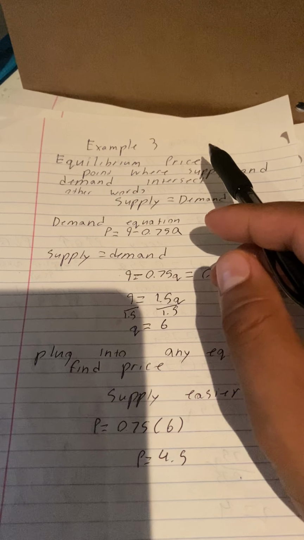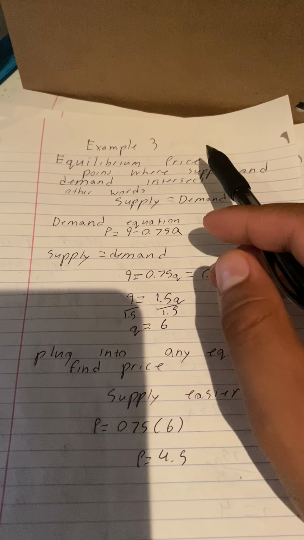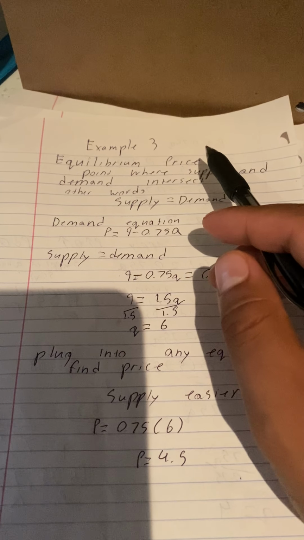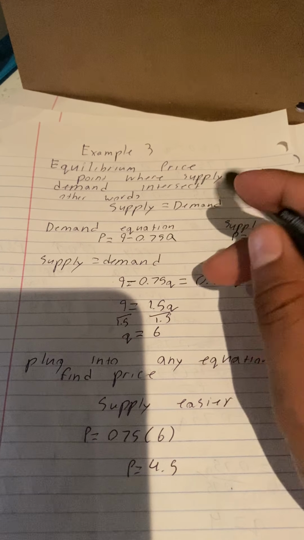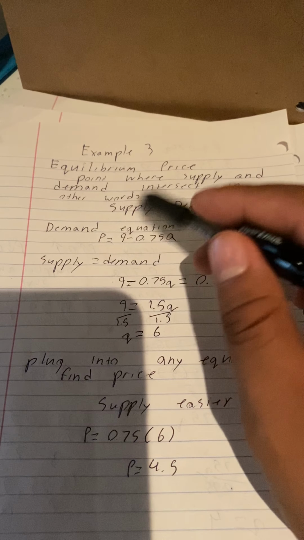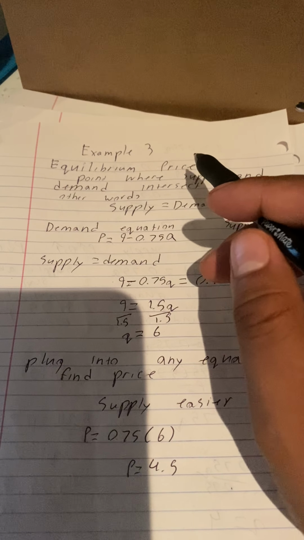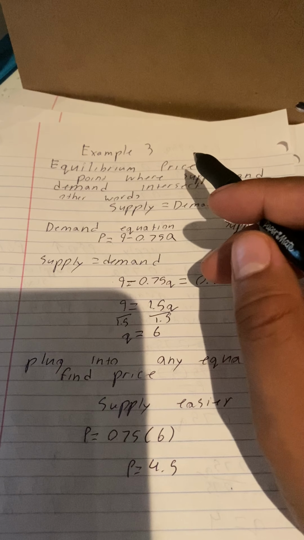If you look at the book, it actually says right there, the demand function: P equals D of Q, demand of quantity, which is equal to 9 minus 0.75Q. That's the demand equation. That's the demand function. I'm just reading what the book says. It's in blue letters. It says demand function.